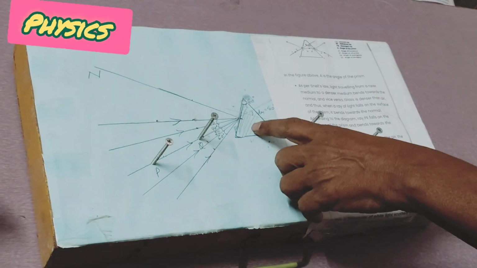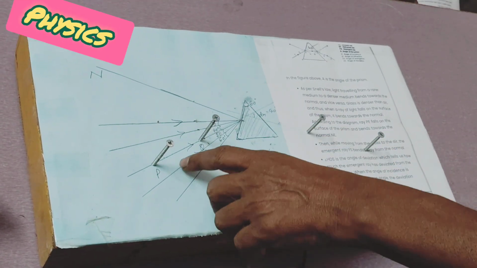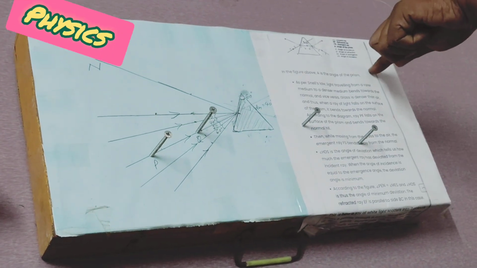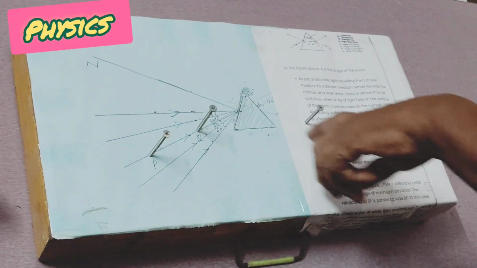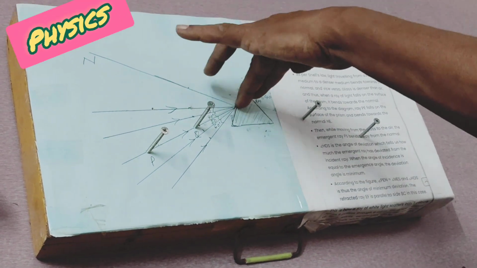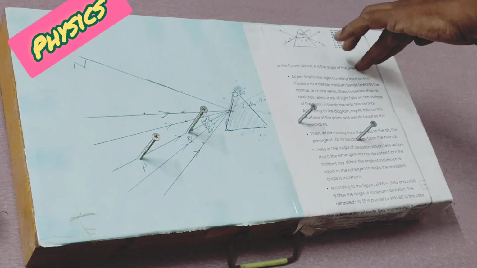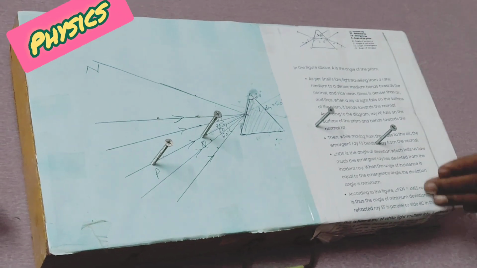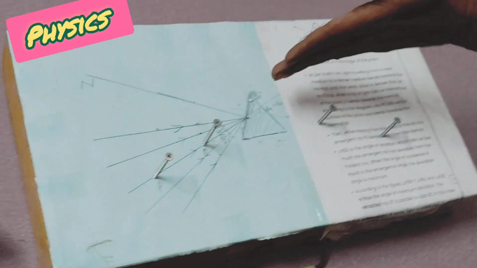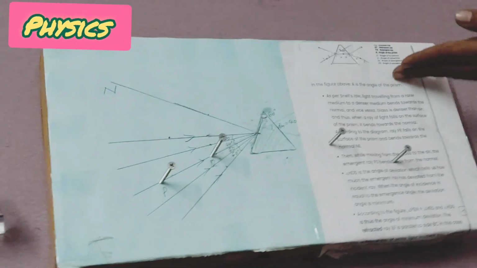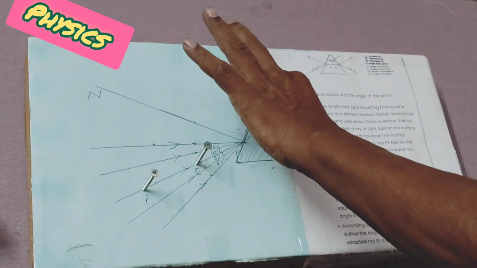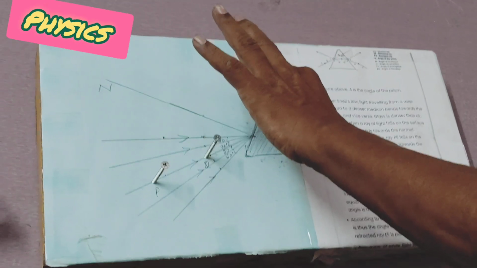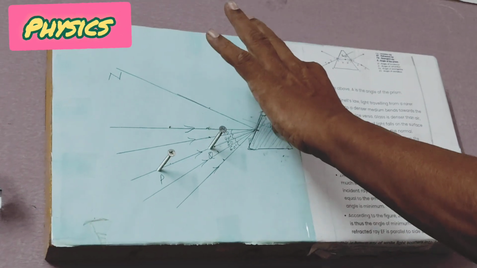In the absence of the prism, the light ray would pass like this only, it would not deviate, so it goes in this direction only. But because of the prism, the ray is deviated, almost in this direction. This angle is known as the angle of deviation.